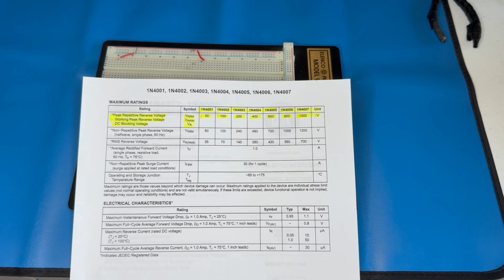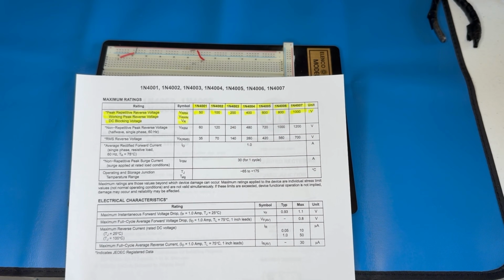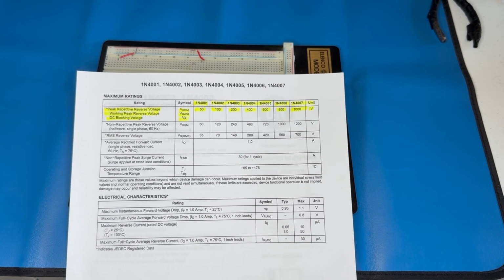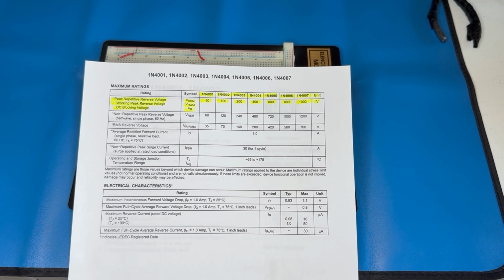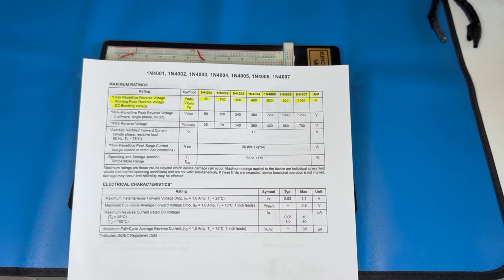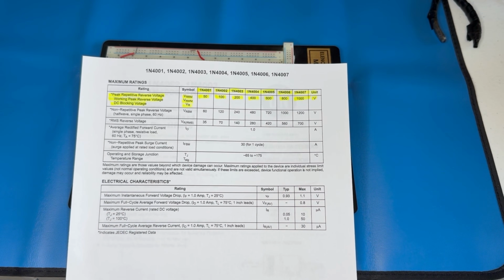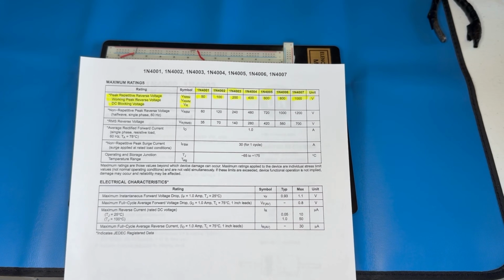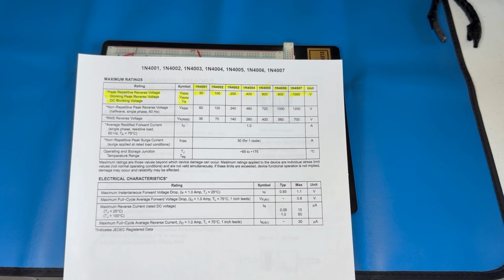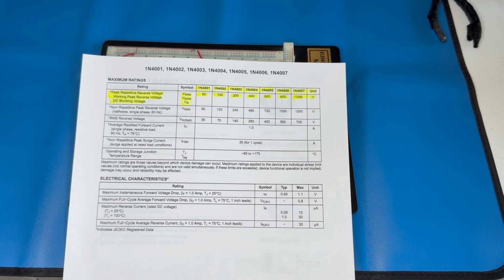The main thing about having the different diode numbers is a thing called peak inverse voltage. And that's the maximum voltage that this diode can have on reverse bias and not break down. So if you did it for 1N4001 and you put more than 50 volts on the reverse bias, it would zener and break down.